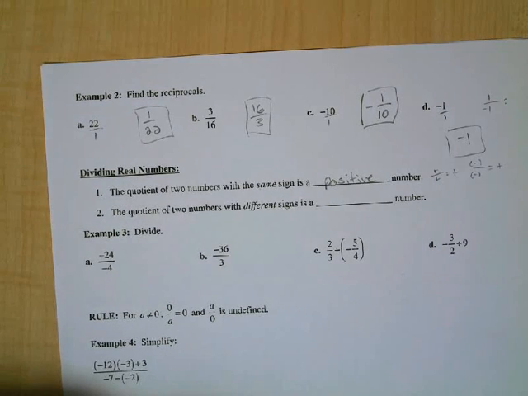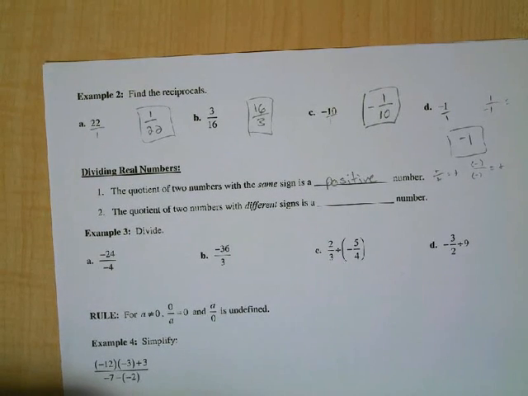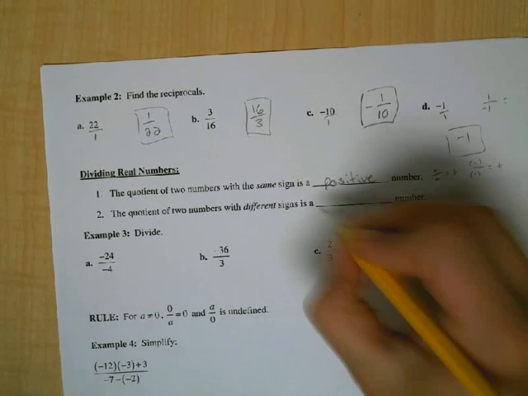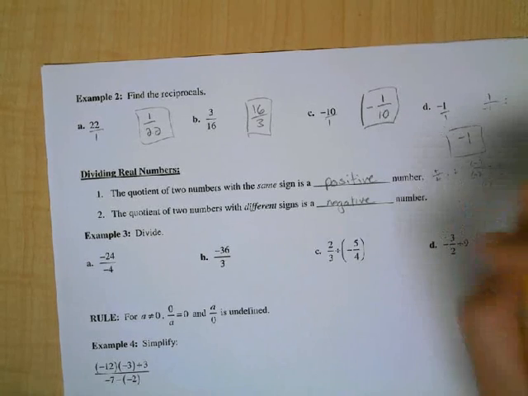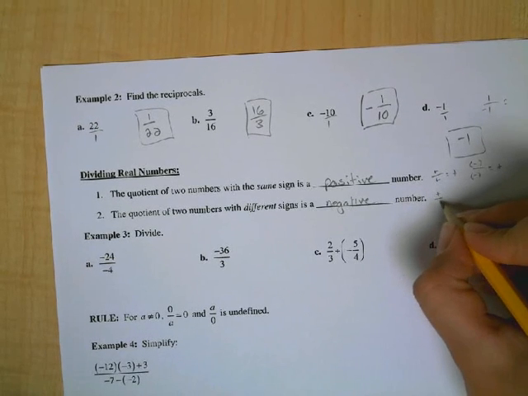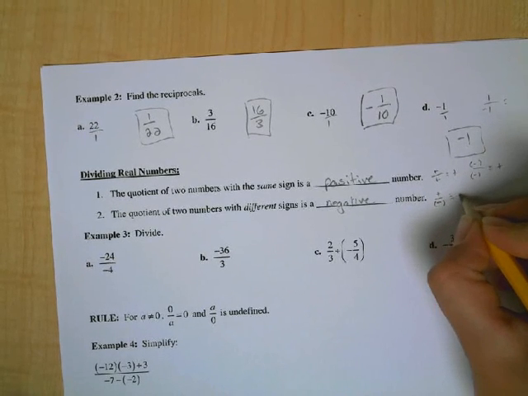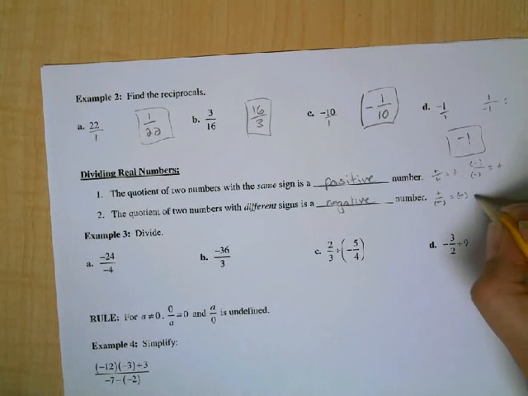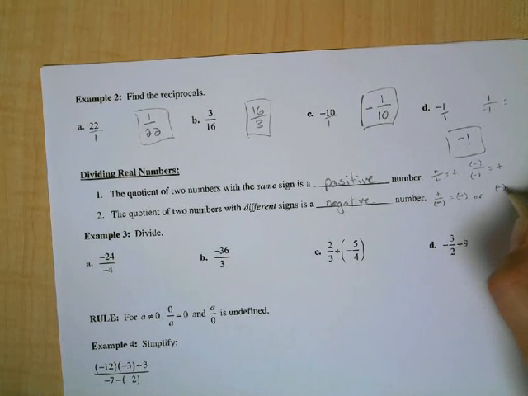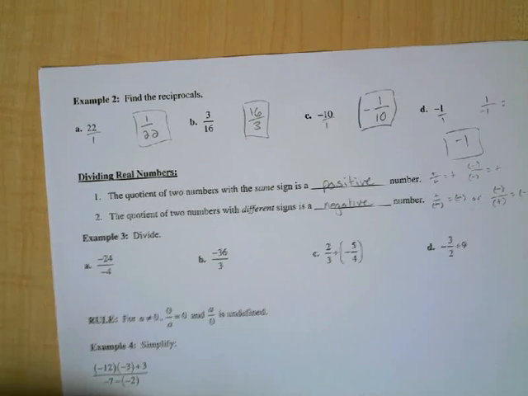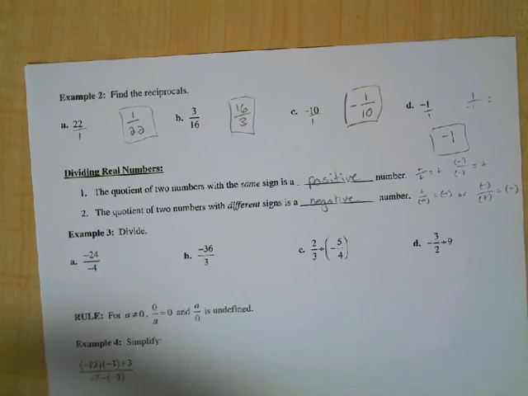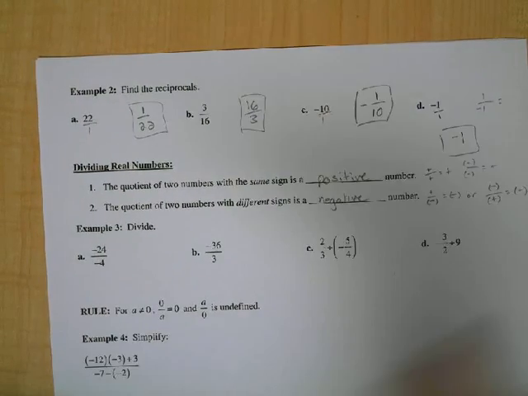The quotient of two numbers with different signs is a negative number. If you want to make a note of that, positive over negative is negative, or negative over positive is also negative. So that's your rules for quotients, which are basically the same as multiplying.